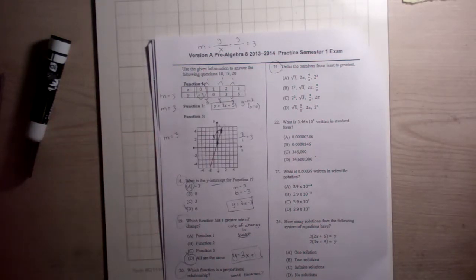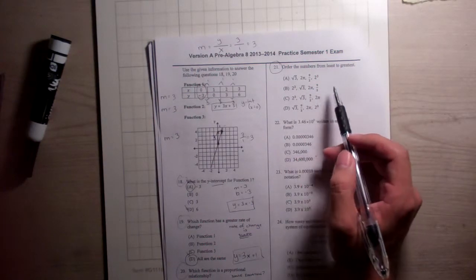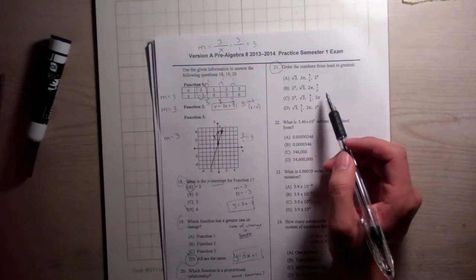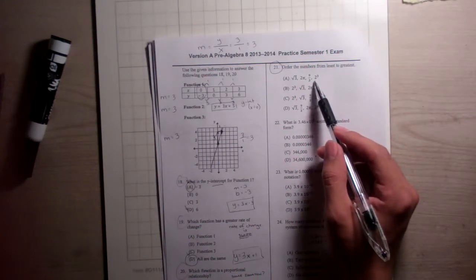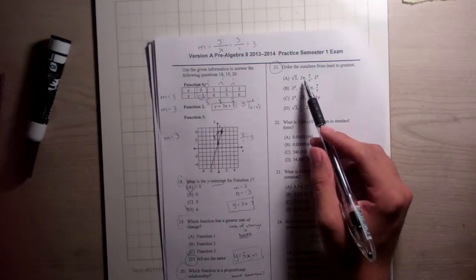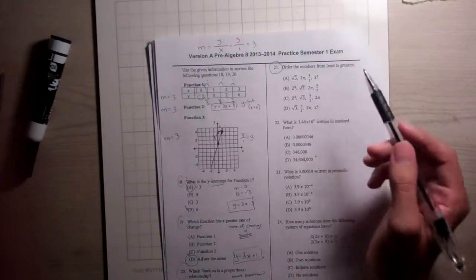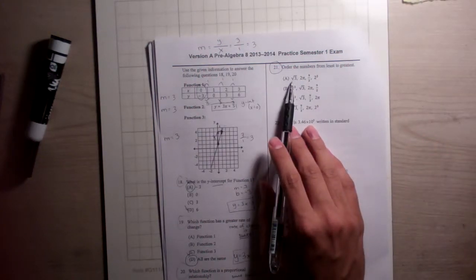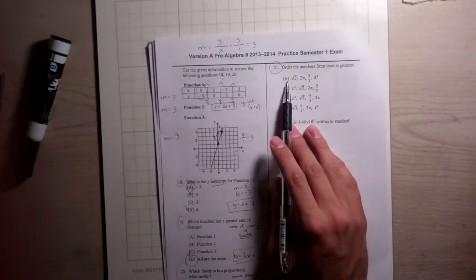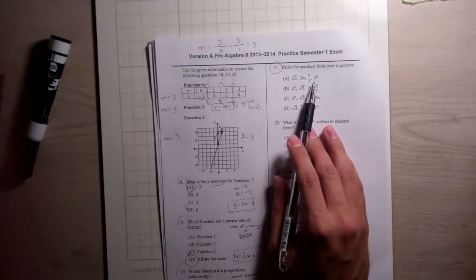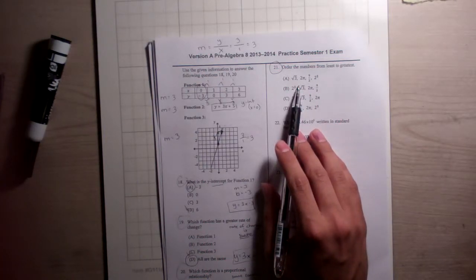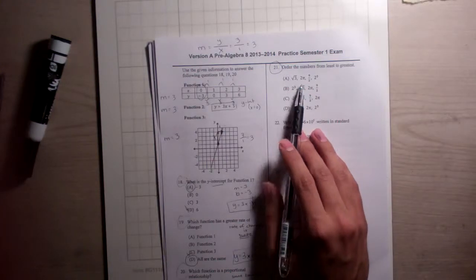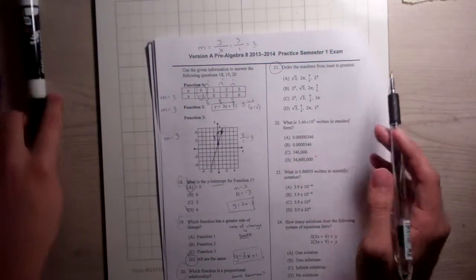Okay, next one. Next one is 21. Now 21, it gives you a bunch of numbers represented in different ways, where we have a number raised to a power, we have a fraction, we have an irrational number, pi, we have also another irrational number, a square root of 3. Alright, so let's figure out what these things are actually equal. Let's try to convert them into decimals and then see from there how we can order these from least to greatest.